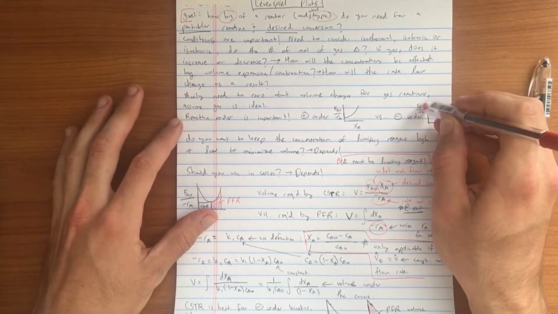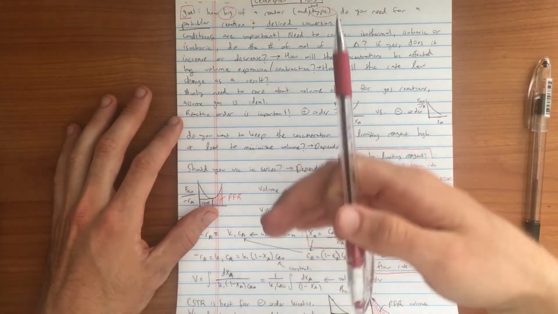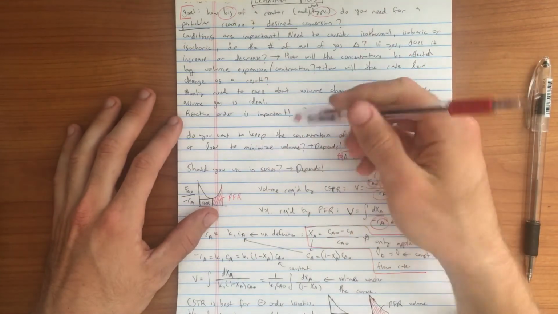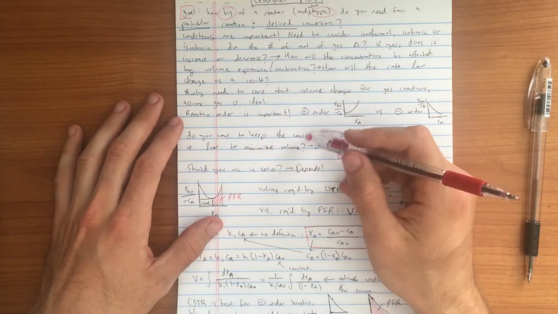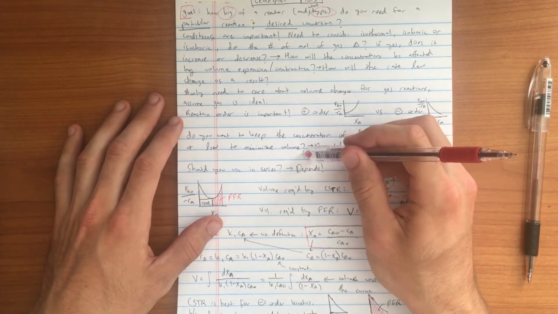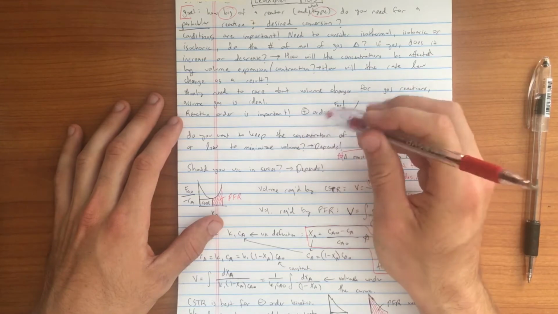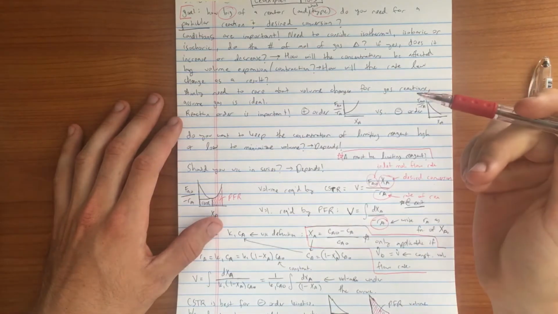And so when a chemist comes to a chemical engineer with a rate law, the rate law is something that is determined experimentally. It is not something you can ever derive from the stoichiometry.